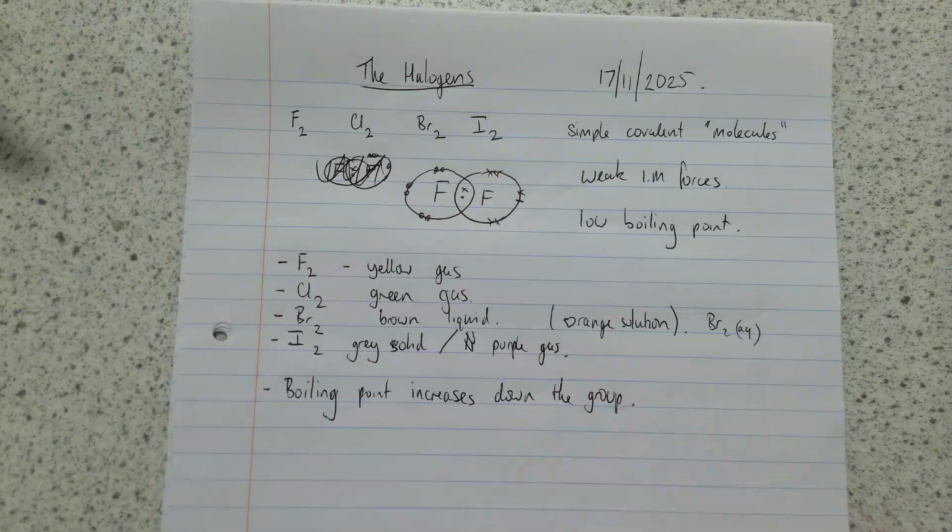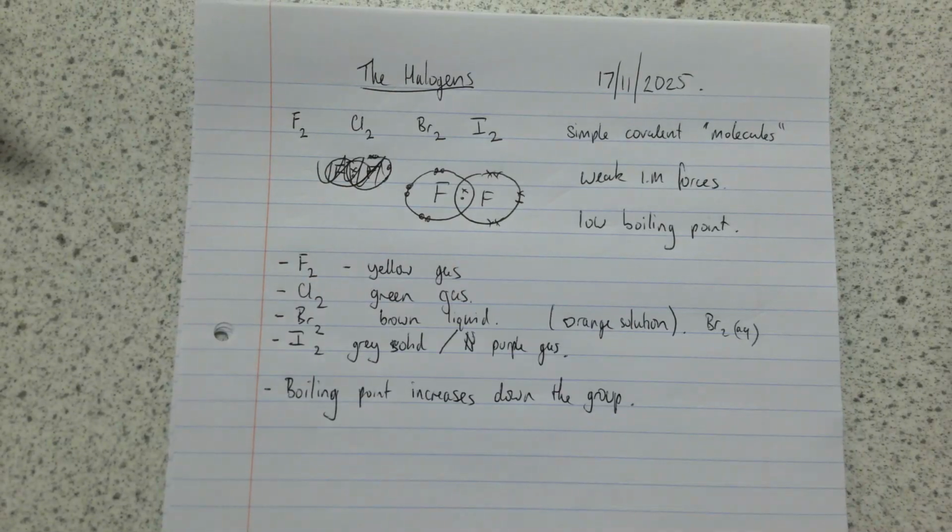So do you think those intermolecular forces gradually get bigger going down the group, or gradually get smaller? Do you think they get bigger, point up? Do you think they get smaller, point down? The intermolecular forces that you've got to overcome, are they getting stronger, or are they getting weaker? Yeah, they're getting stronger.